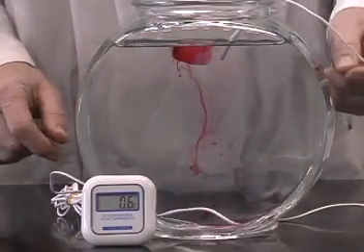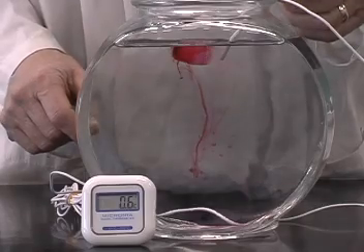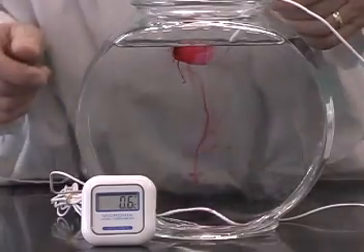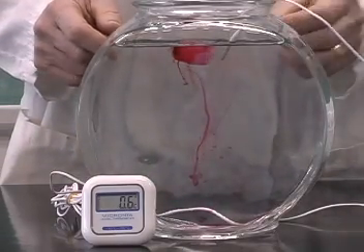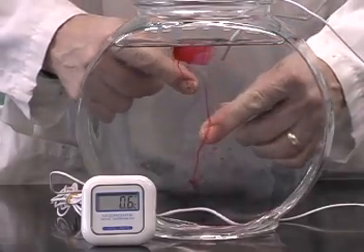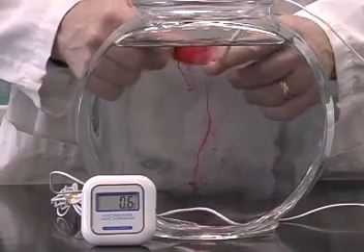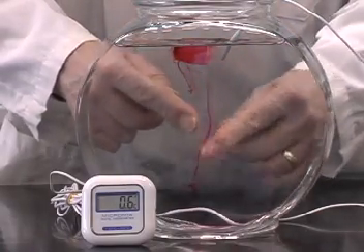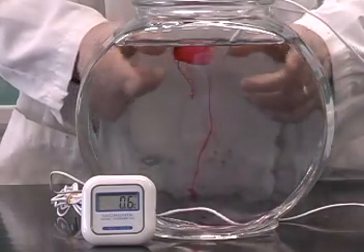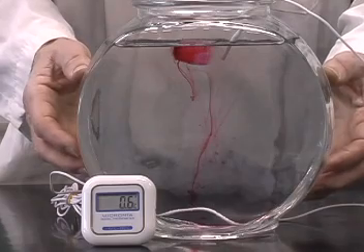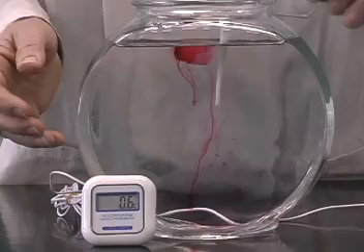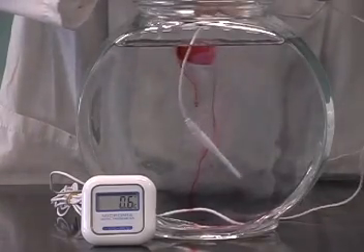I have placed the thermometer probe near the top, and as you can see from the thermometer, the temperature is about 0.6 degrees Celsius. But now also notice that the ice cube has melted a little bit, and the streamers of melted water have gone down to the bottom, indicating that they're more dense than the rest of the water that's in here. So let's now lower the temperature probe to the bottom.